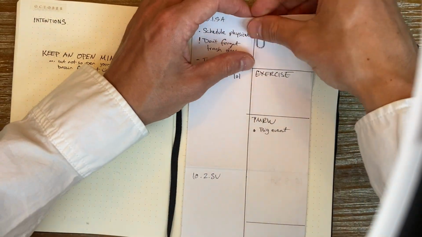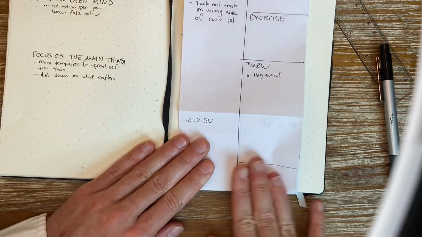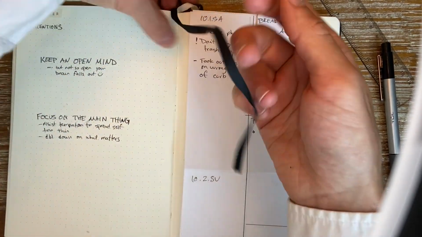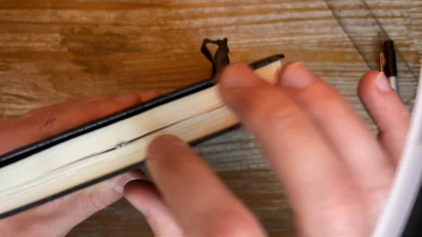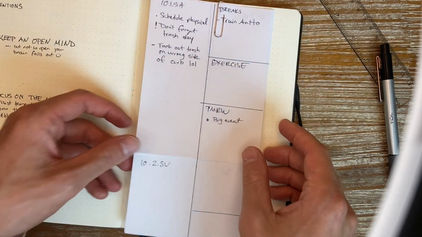More benefits of this method, you can open it up and see 2 days out of view. You can do it for 4 days, flip it over and see 8 days. If you don't have ribbons, this acts as like a nice bookmark. Open it up really quickly.